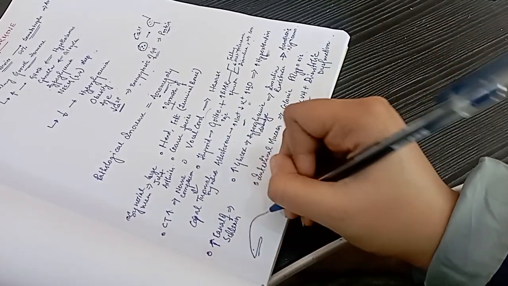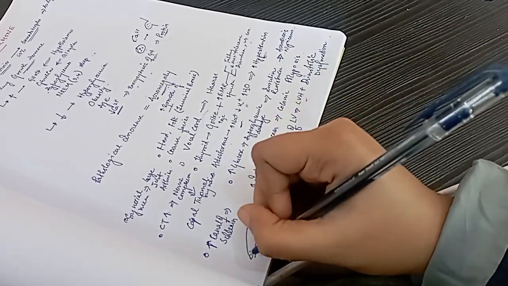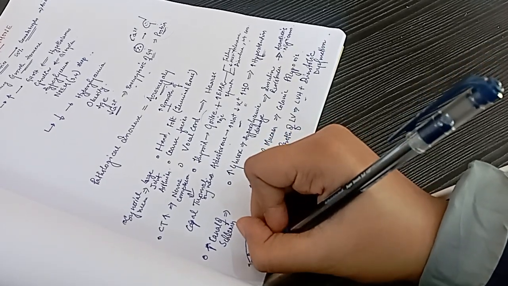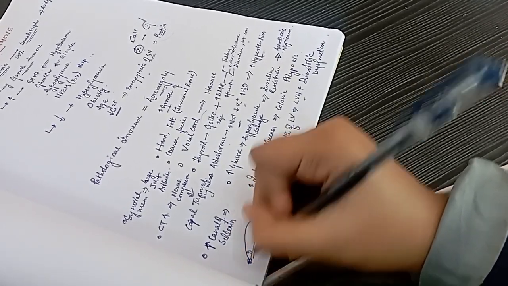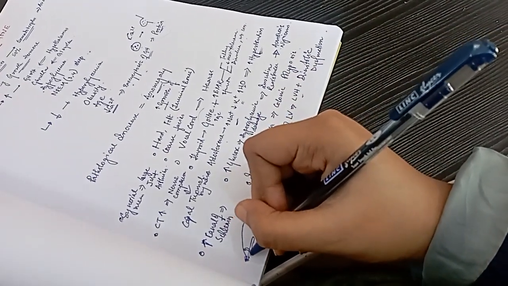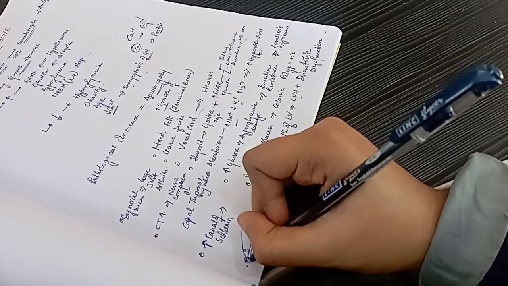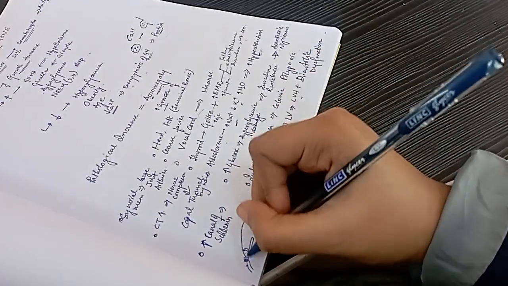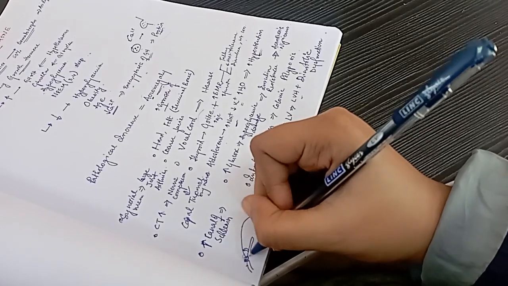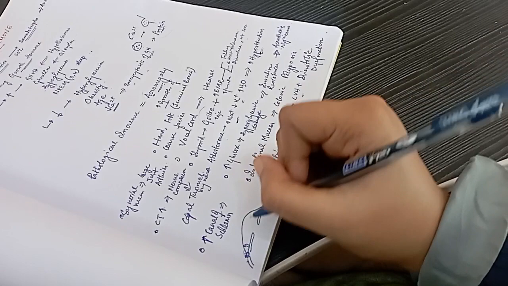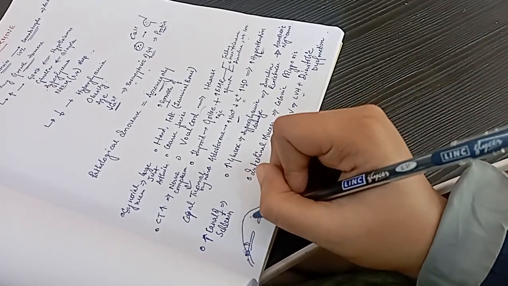This is our iris. This is the angle. This is the trabecular network. And through here the drainage occurs. Okay. Only trabecular mesh network blockage can result in open angle glaucoma.